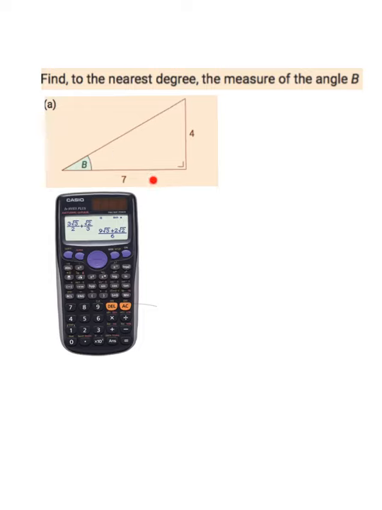So the first thing you've got to do is figure out which ratio we are using. Are we using sine, cos or tan? So you label your sides in relation to the given angle. So we're going to label 4. Now 4 is directly opposite B, so we know that is the opposite side. Okay, so 4 is opposite. The 7 is next to or adjacent to the angle B, so then 7 represents the adjacent side. So we should be familiar with labeling opposite, adjacent and hypotenuse.